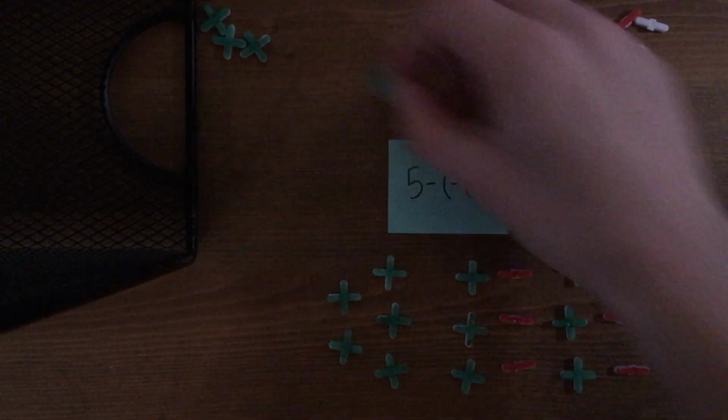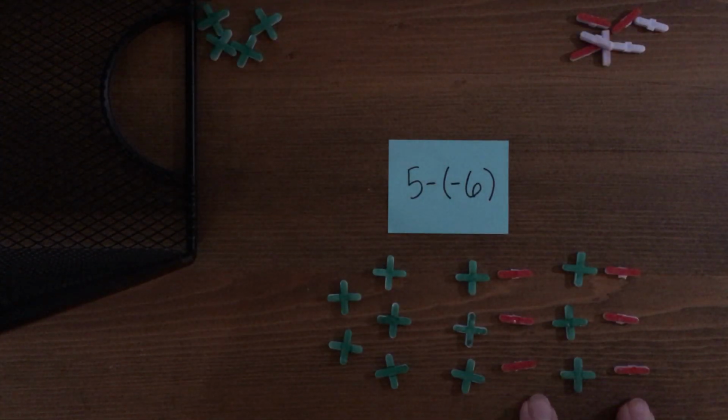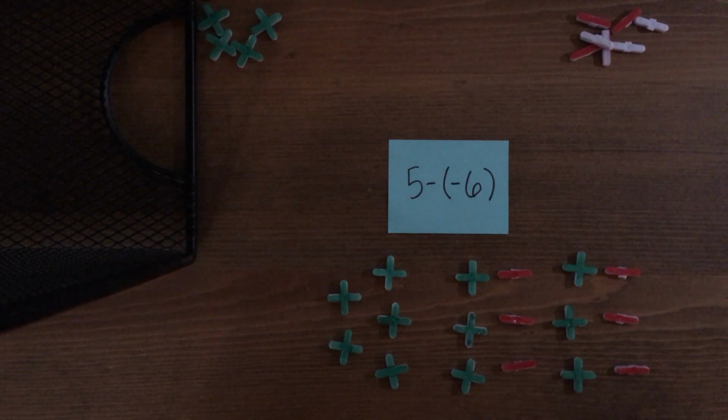Oh, we're at 6 negatives? Oh, okay, sorry. Oh, yeah, you're right. Look, there it is. Okay, 6 negatives. Sweet. Now, let's double check though.